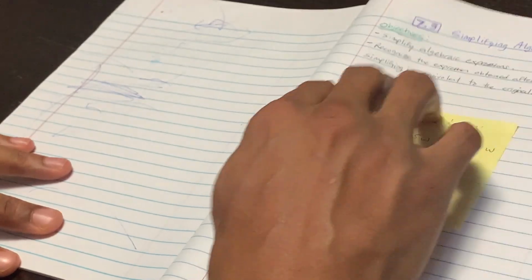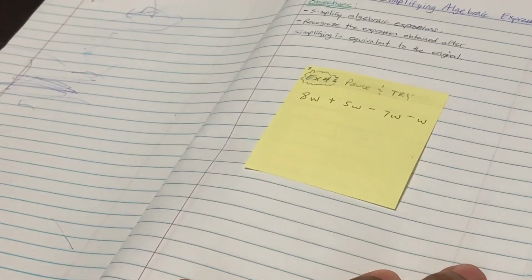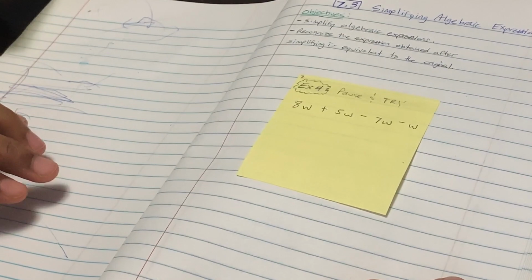You have to understand that when you combine like terms, you can also do that when they are subtracting as well. Here's an example of that. I want you to pause and try this, and then I'm going to let you know what your mindset should be when looking at a problem like this. Go ahead and pause right now.